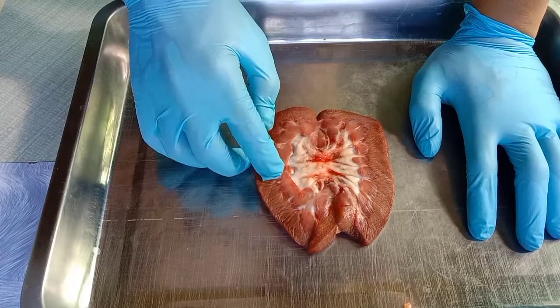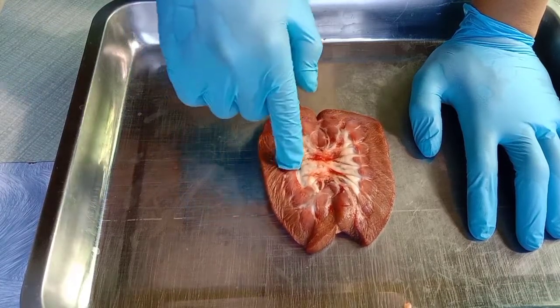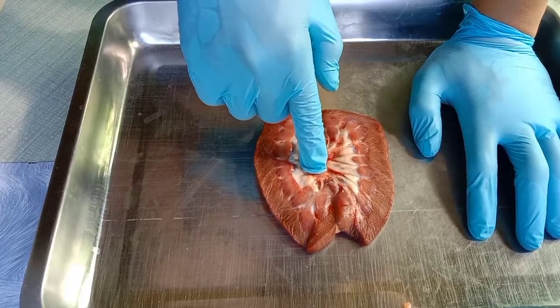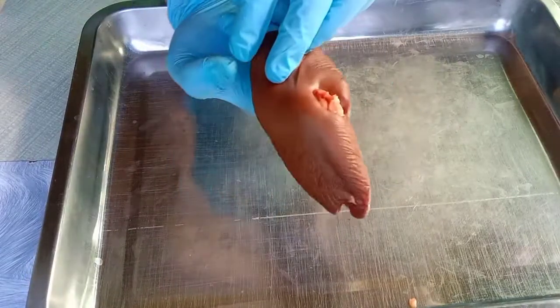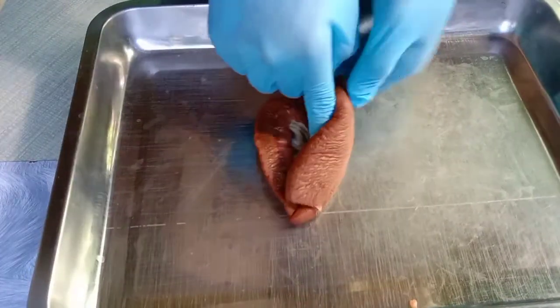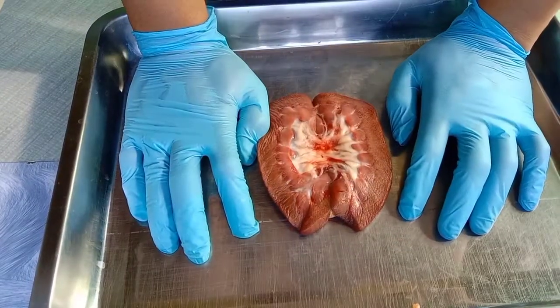The urine then flows out of the end of the tubule into the collecting duct, then passes through the renal pelvis into the ureter and then down to the urinary bladder. So that concludes the pathway of the filtrate that becomes urine, and also that's the end of this video.